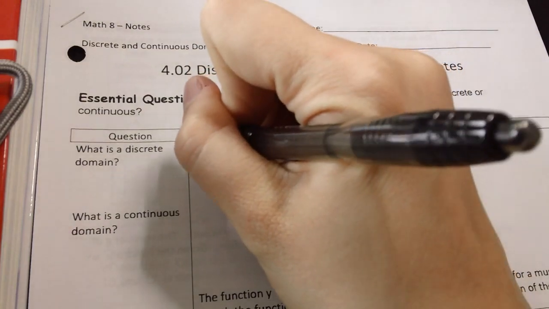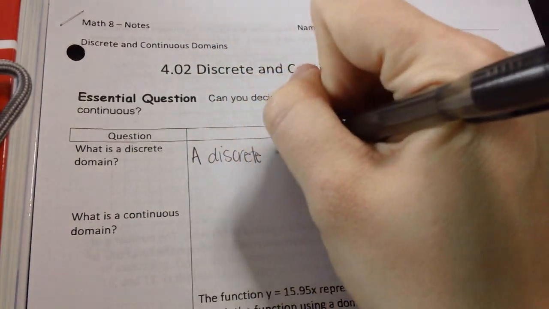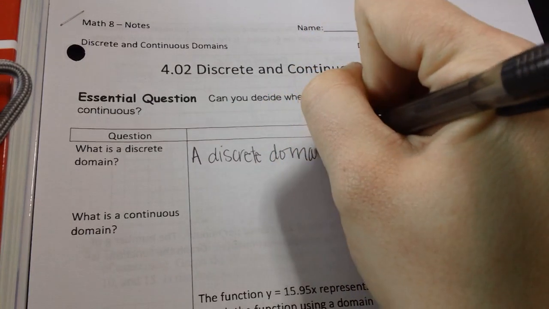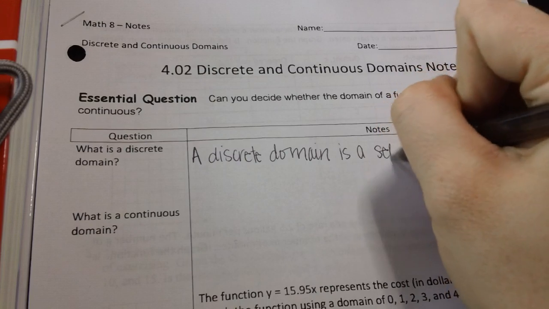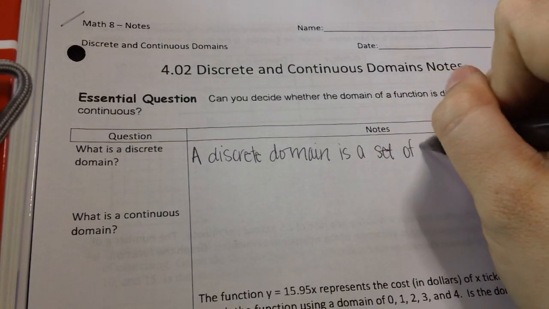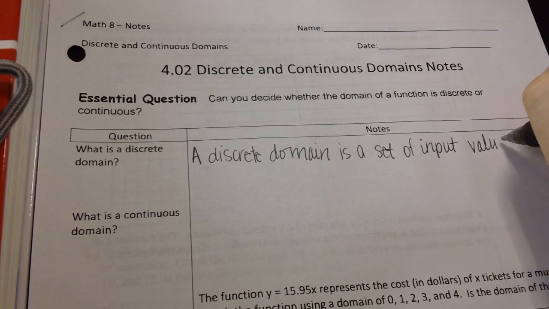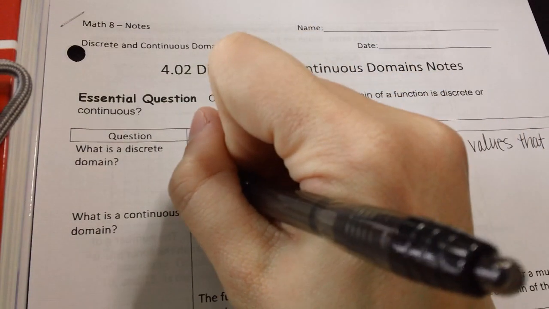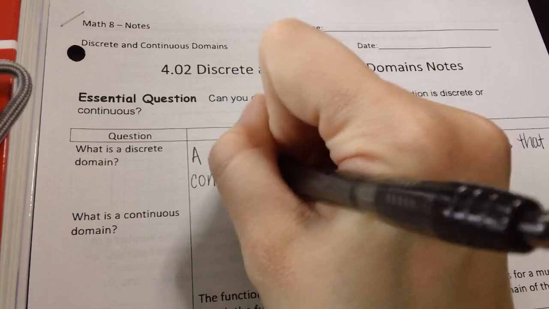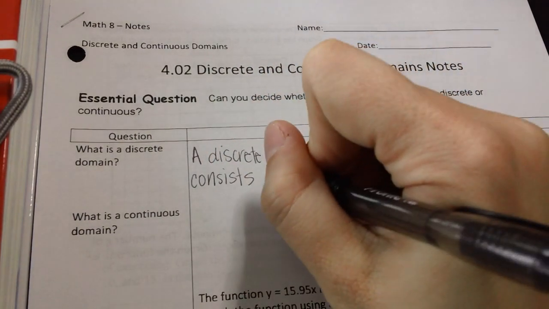And a discrete domain is a set of input values that consists of only certain numbers.